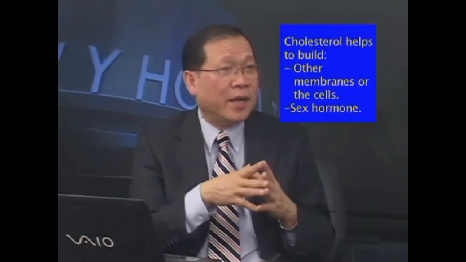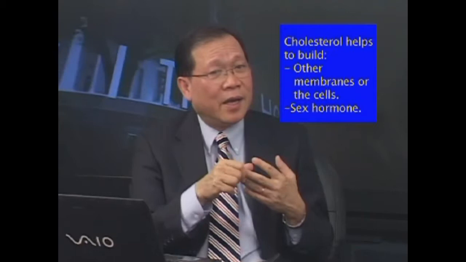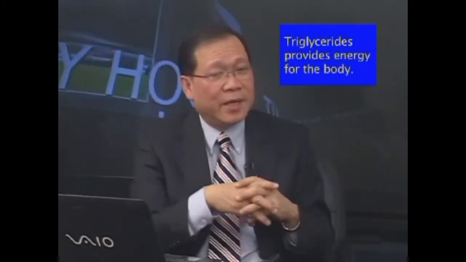And then it is recycled, meaning the body keeps using cholesterol to build other structures in the body, like the membrane of the cells, including the brain cells, and also to build sex hormones and vitamin D. So cholesterol is different because it helps the body build something else, but triglycerides just provide calories. That's the biggest difference between the two.